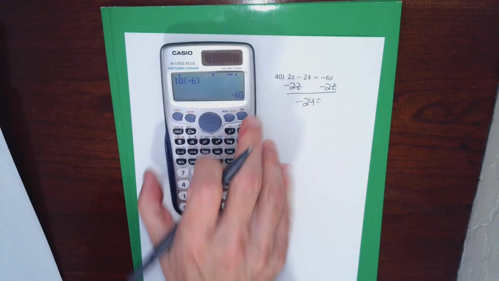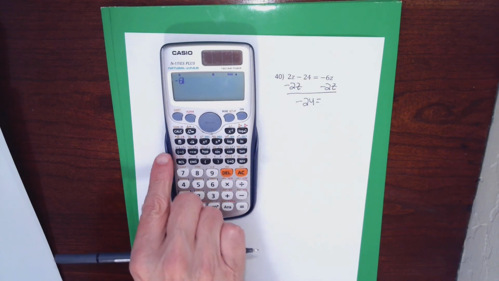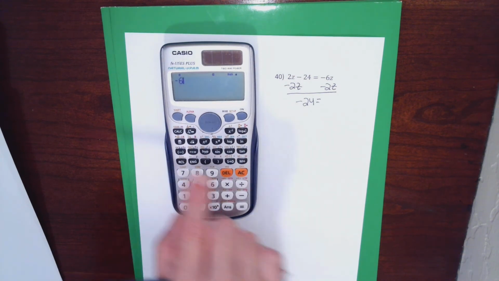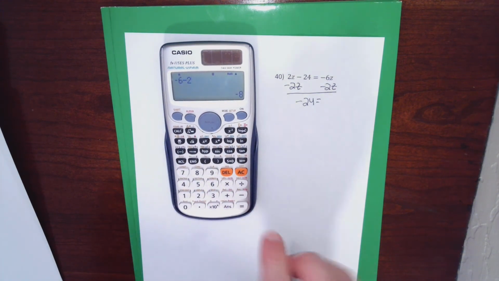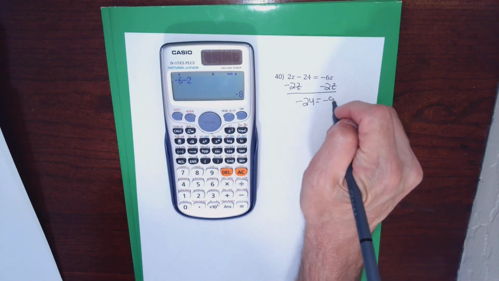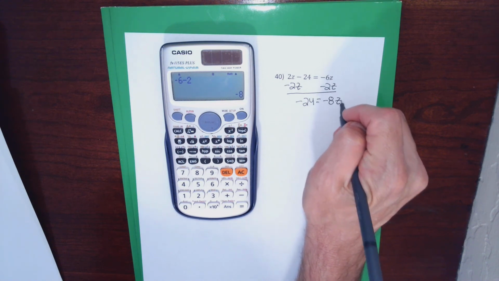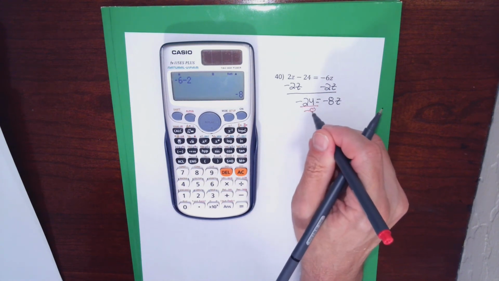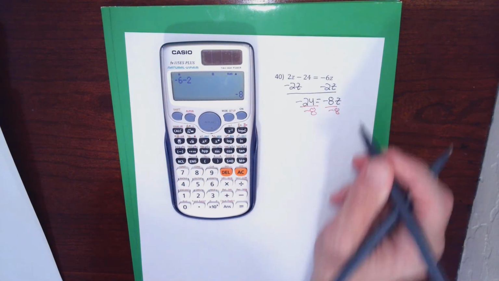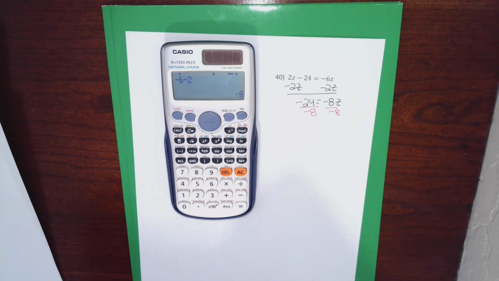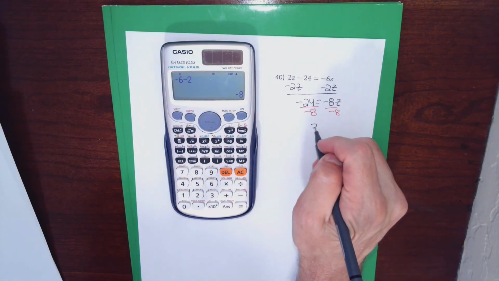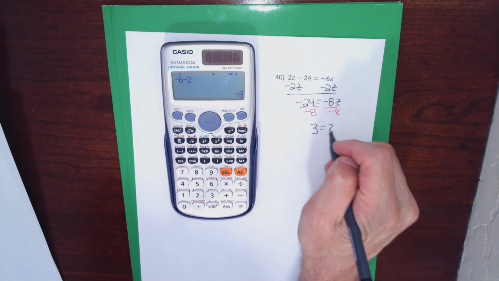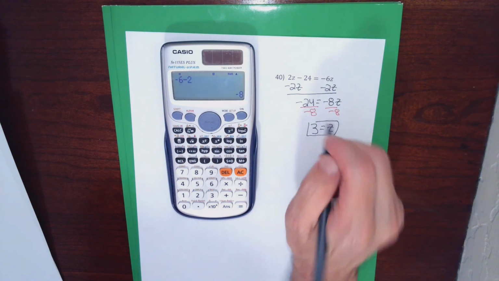And on the right-hand side, I have minus 6, using the minus by the fraction, negative 6 minus 2. The number in front of the z is going to be negative 8. Now I'm going to divide by negative 8. I could use my calculator, but I'm trying to speed this up.